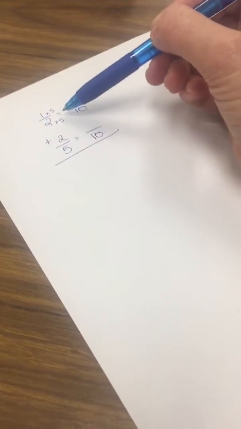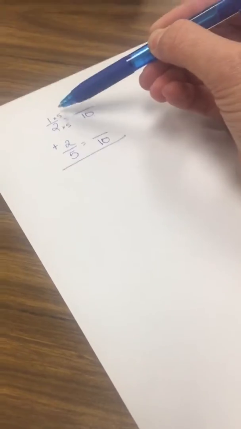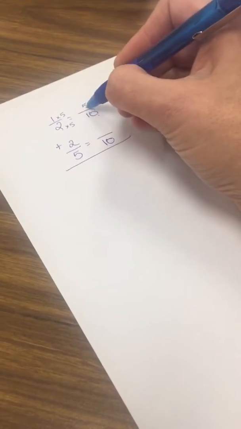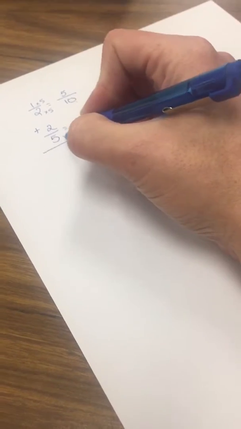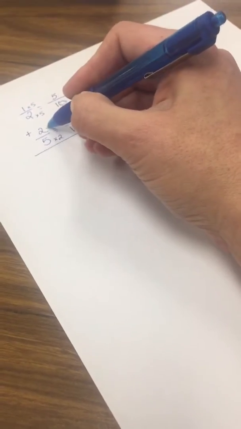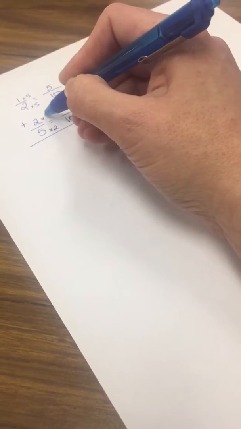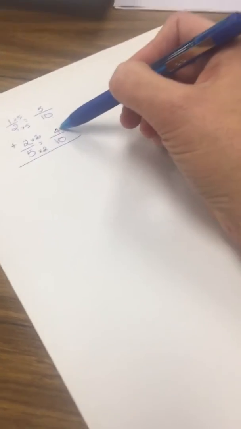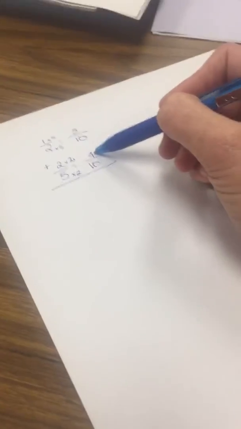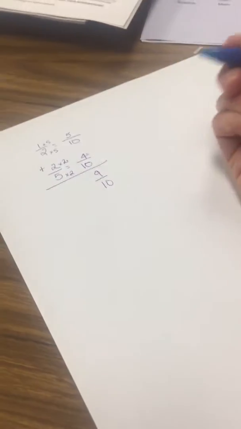So I tell them, whatever they do to the bottom, they have to do to the top. And so 1 times 5 would be 5. And then down here, 5 times what gave me 10? And they could tell me 2. And so whatever I do to the bottom denominator, I have to do to the numerator. So 2 times 2 would give me 4. A lot of the kids make a mistake because they think, oh, I'm using 2, so they make that the numerator. And we go over and over and over telling them that you have to multiply it times the original numerator before you can put it over here. So once you get your common denominator, then you're just going to add, so that would be 9/10.